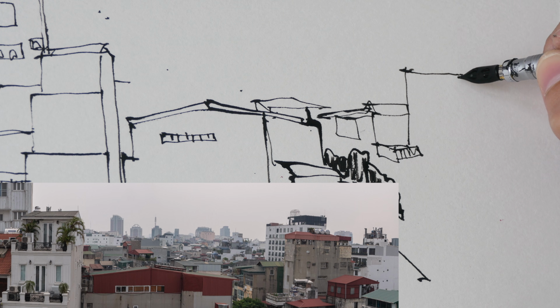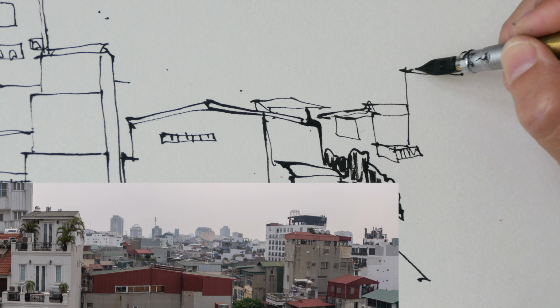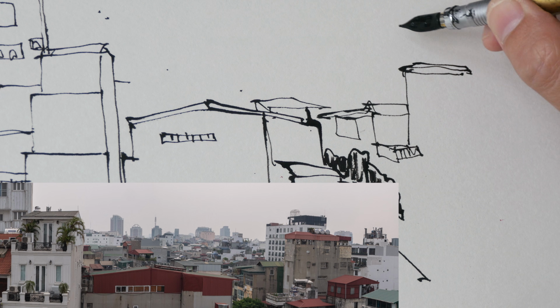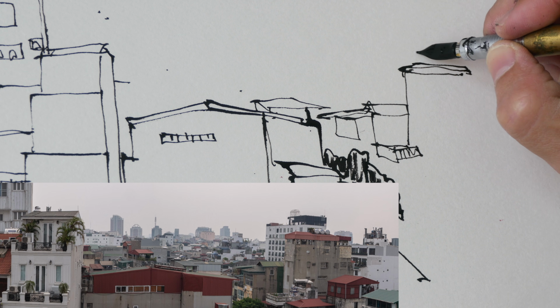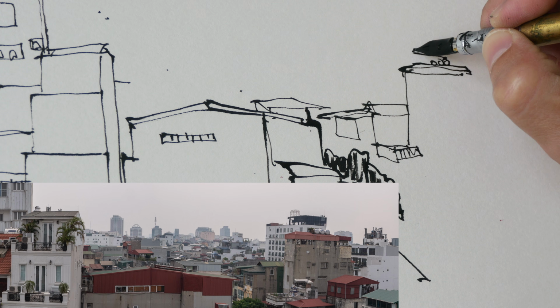Now the height of this building, the roof of this building, is lower compared to this roof here. So when I draw, I need to make sure that it is lower. And there seems to be another white building behind that ends here. There are some water tanks here. I'm going to draw that.